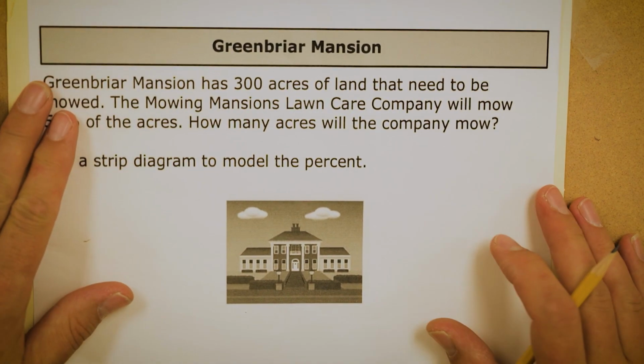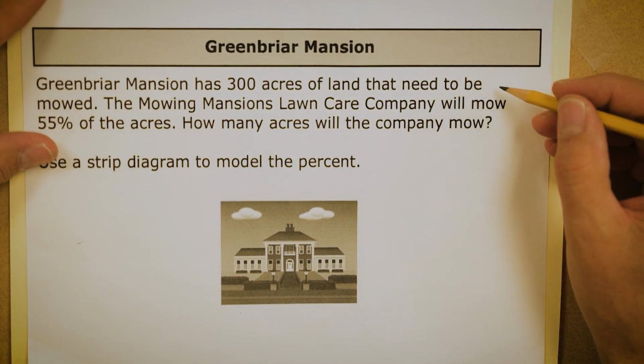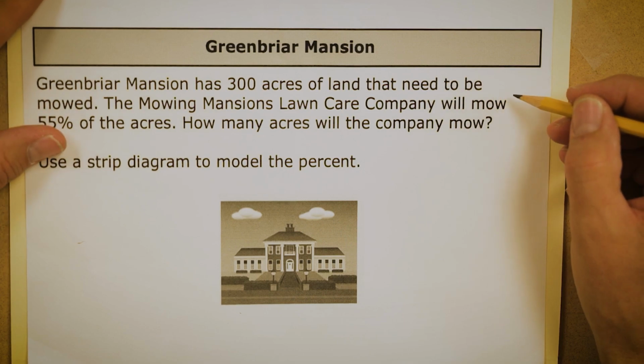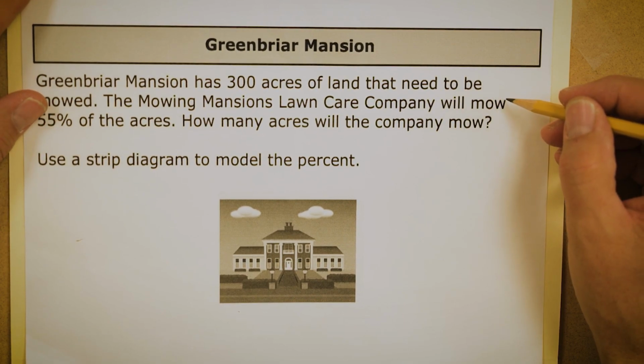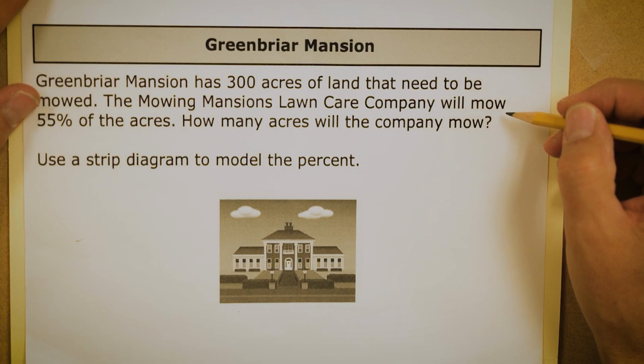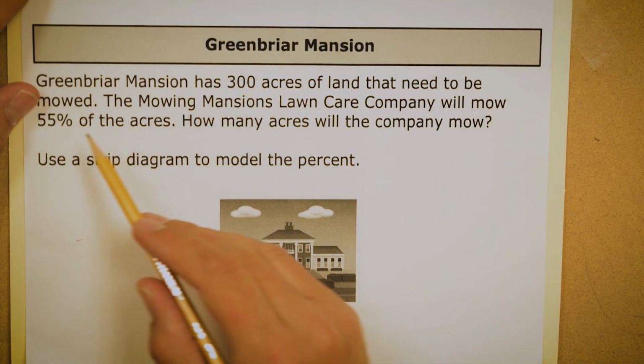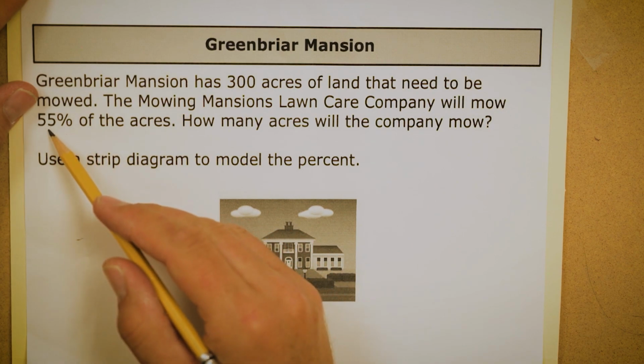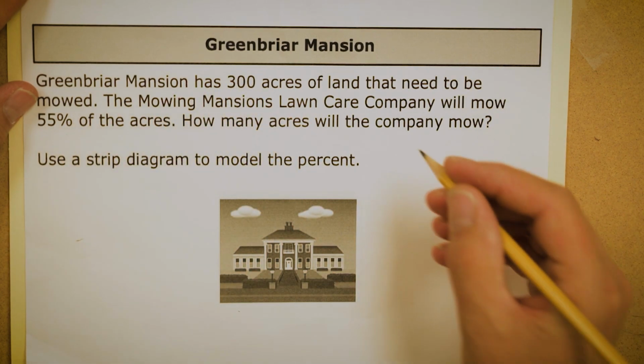Last one of this style here. Greenbrier Mansion has 300 acres of land that need to be mowed. Mowing Mansion's lawn care company will mow 55% of the acres. How many acres will the company mow? If they have 300 acres, 55% are going to be mowed. 55% of 300 is going to be our answer.